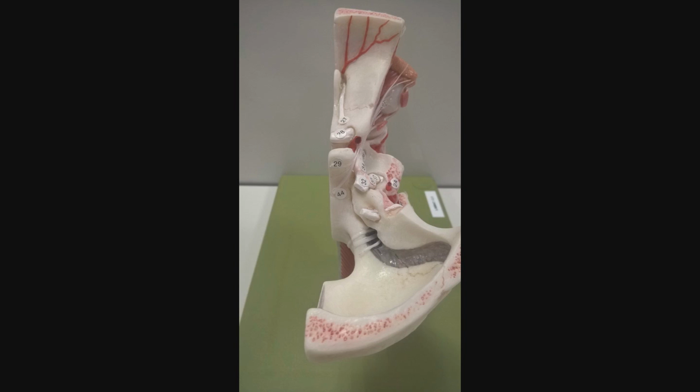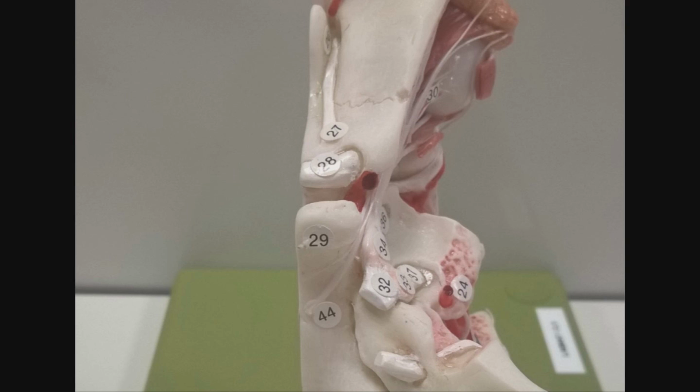Let's observe in this anatomical model the 12th cranial nerve. This is a view of the endocranium where we can see the anterior fossa, the middle fossa, and the posterior fossa. At the anterior cranial fossa, we can observe the first cranial nerve, the olfactory nerve. Actually, what we are observing is the olfactory tract, because the olfactory nerve crosses from the nasal cavity into the endocranium through the cribriform plate, and we cannot see it here.